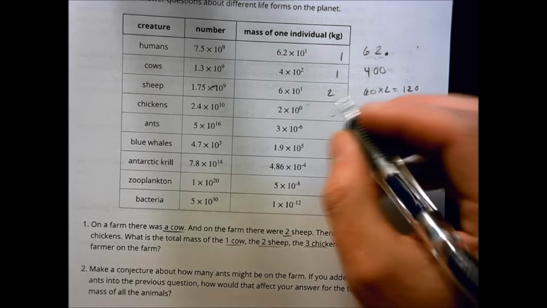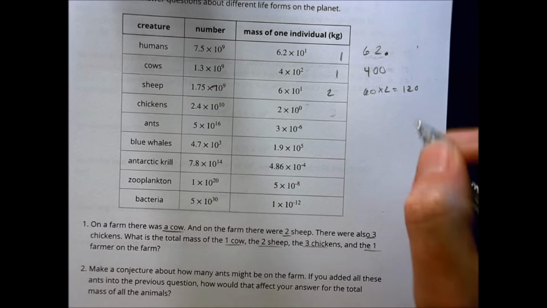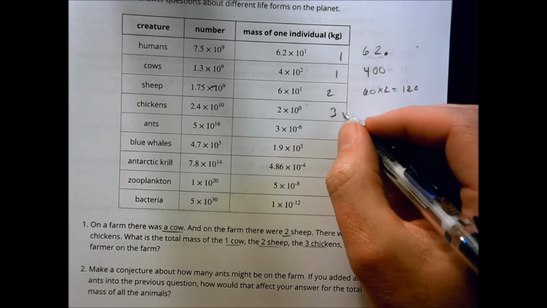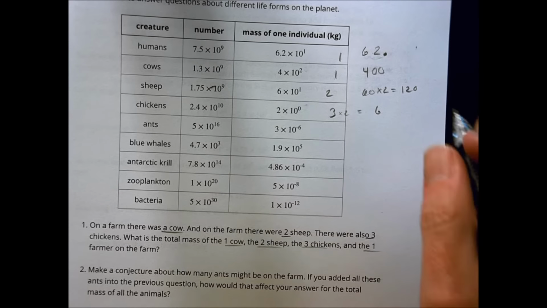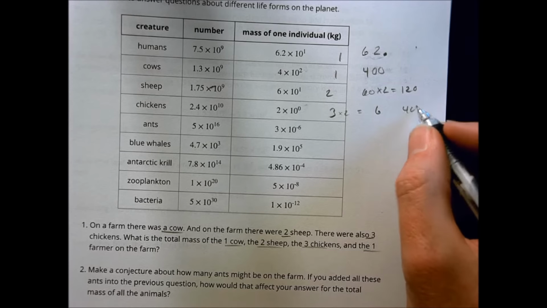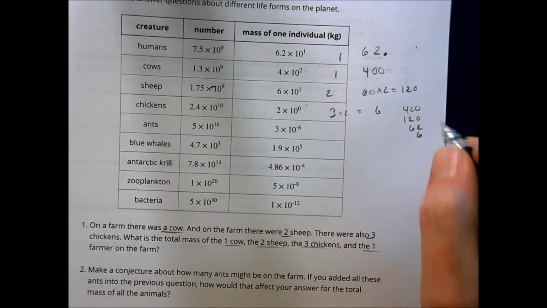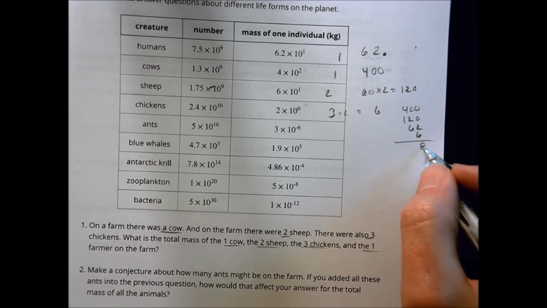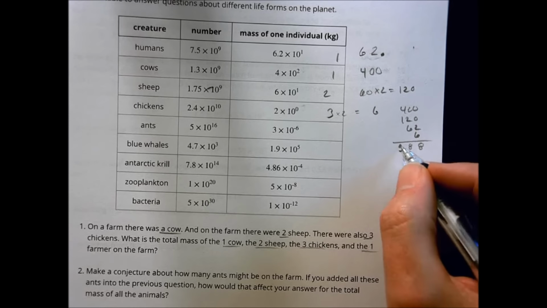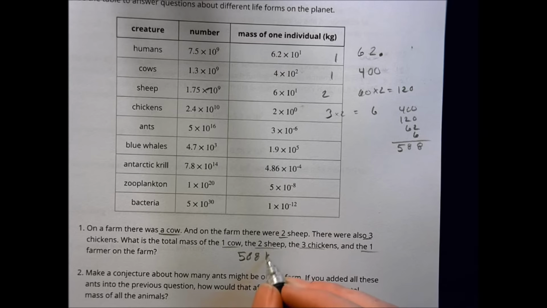And 10 to the first is 1, and chickens, there were 3 chickens, so 3 times 2 equals 6. So in total we have 400, 120, 62, and 6. So total mass is 588 kilograms for what is going to be on the farm.